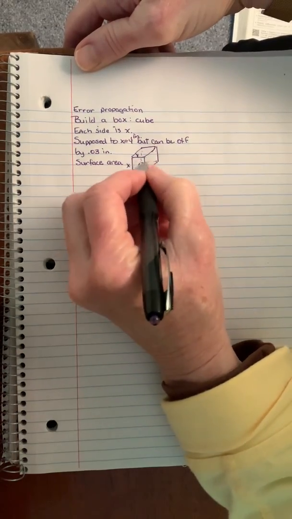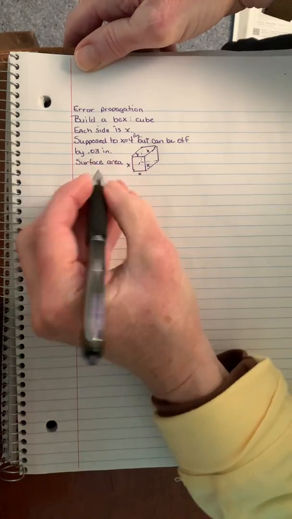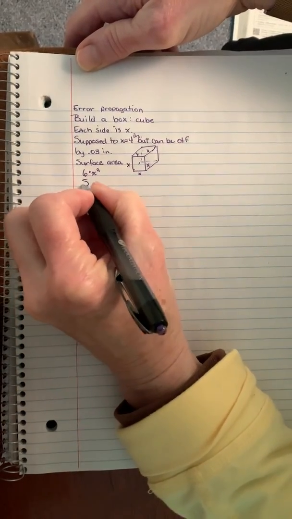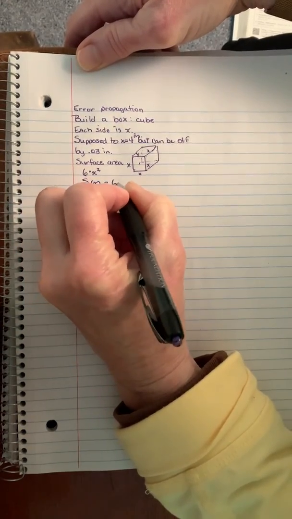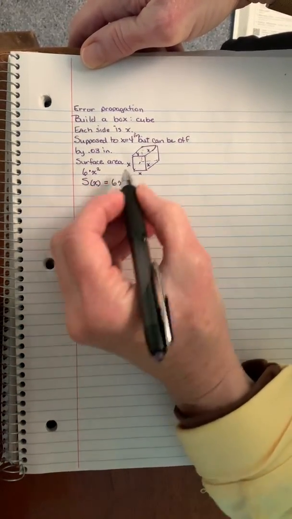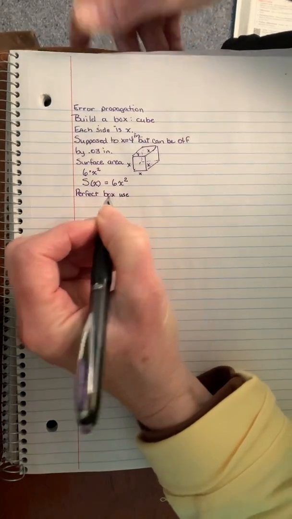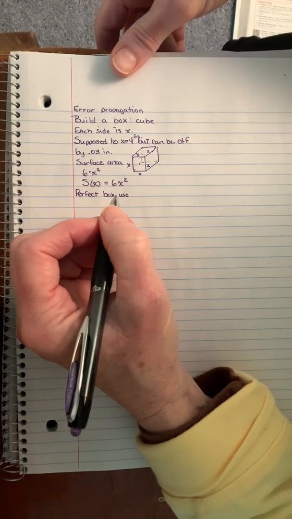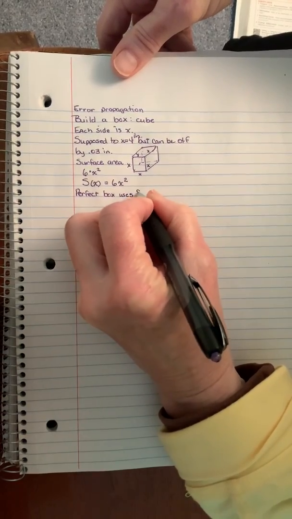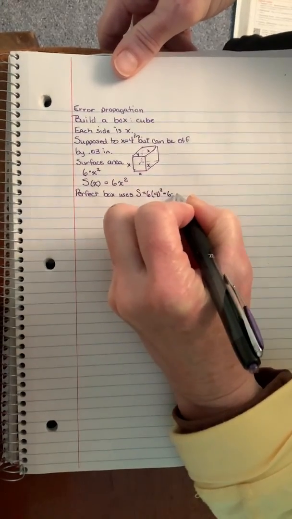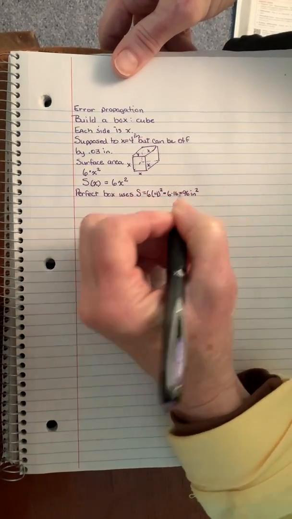Now, the surface area is going to be this front surface or the side surface. They're all x by x. So it's going to be 6 times x squared in this case. So here's our surface area function: s of x is equal to 6x squared. Now, if we have an alteration in our x value of 0.03, then that's something we'll use later. But normally, if we have a perfect box, it's going to use how much cardboard? Boxes are made out of cardboard usually. Well, a perfect box uses s equals 6 times, if x is 4, 4 squared, which is 6 times 16, or 96, and that would be in inches squared.